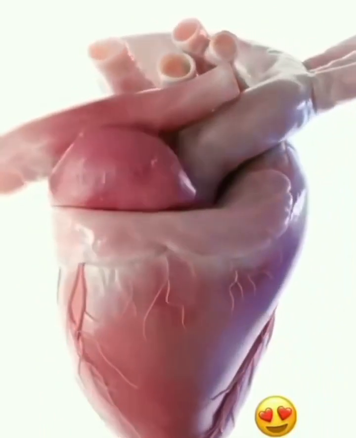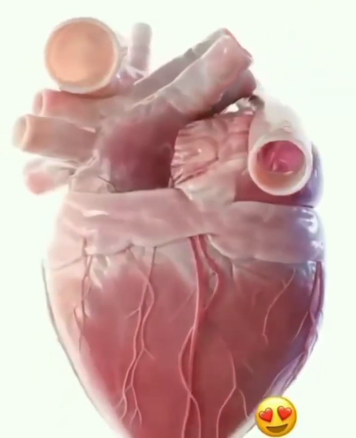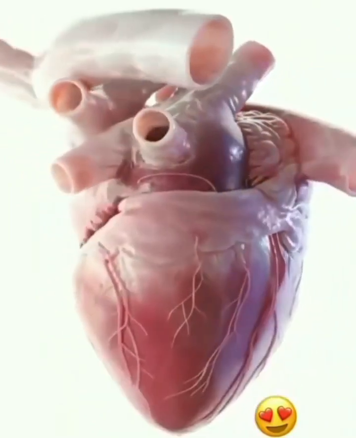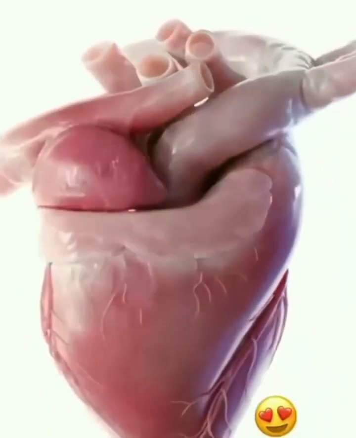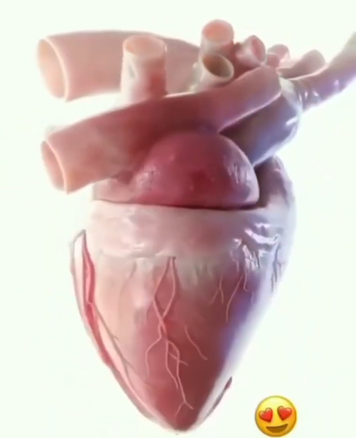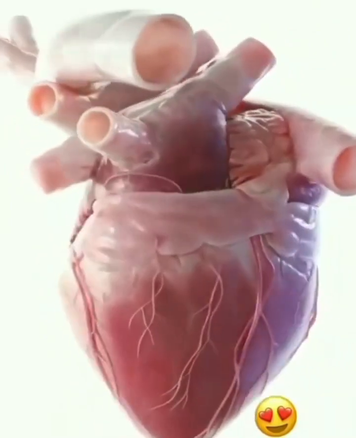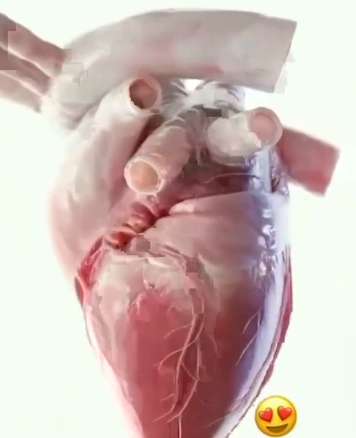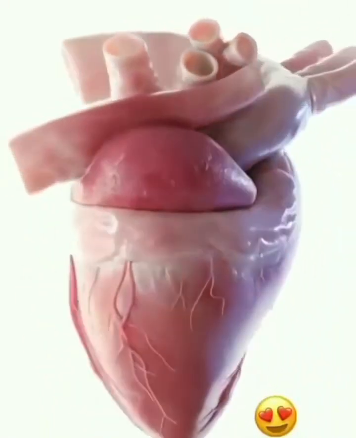Deoxygenated blood from the body enters the right atrium through the superior and inferior vena cava. The right atrium then contracts, pushing the blood through the tricuspid valve and into the right ventricle. The right ventricle contracts, pushing the deoxygenated blood through the pulmonary valve and into the pulmonary artery, which carries the blood to the lungs. In the lungs, the blood picks up oxygen and releases carbon dioxide.